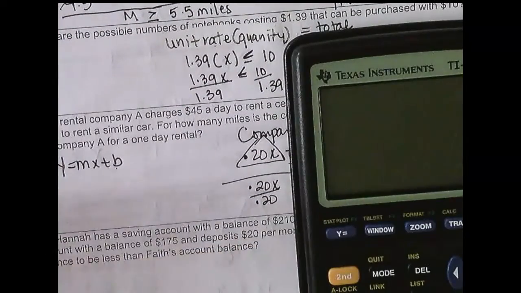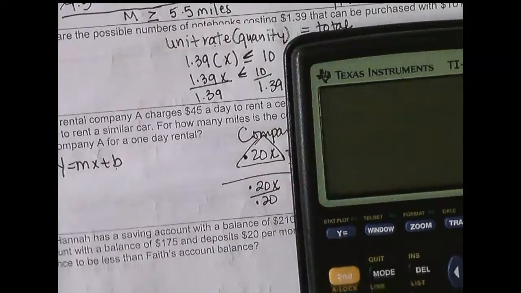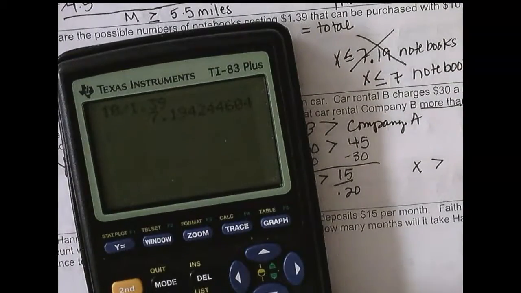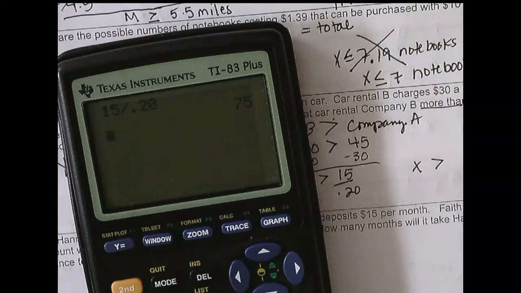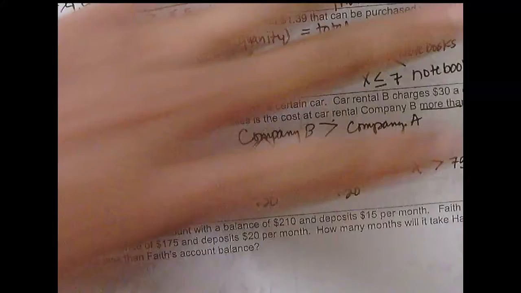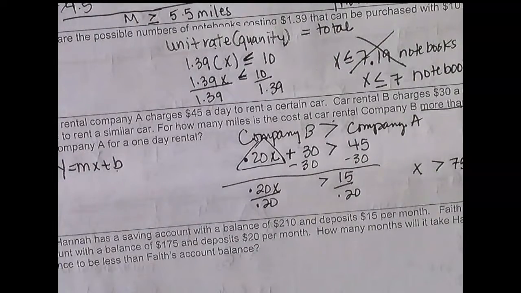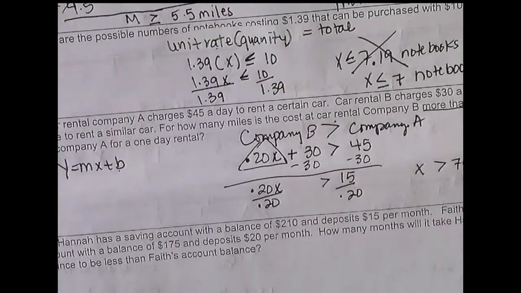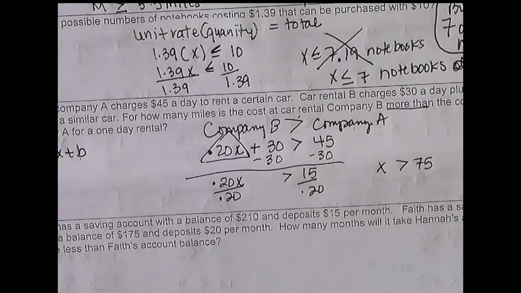So my question again was, when you divide, you make it smaller always. We'll find out. 15 divide by 0.20. Well, I don't think you did. So answer is 75. And by the way, the answer to my riddle: when you divide whole numbers, you get smaller. When you divide decimal parts or fractions or pieces of, you make them bigger. And I'm off screen. How about that? So x is greater than 75.